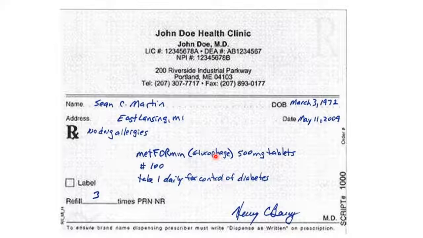Unless you write dispense as written. If you write DAW or dispense as written, that means we have to give them the brand name drug, or if we don't have it, we have to order it and give it to them. So again, that's at your discretion, but in most cases it doesn't matter, right? If you write for brand name Glucophage, we can just change that out for generic metformin. That's usually no problem for the patient.